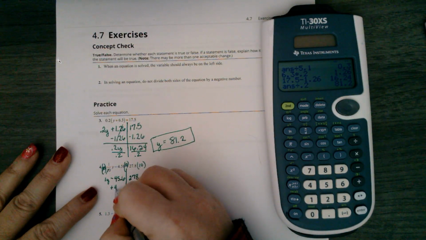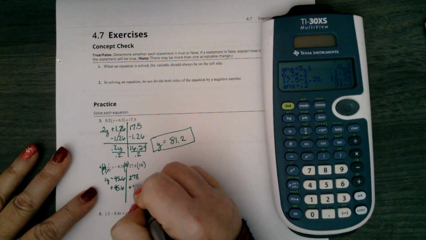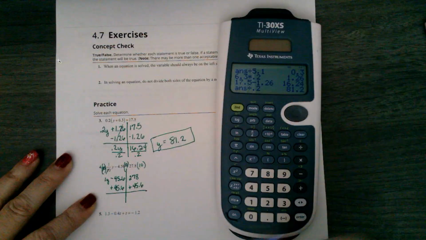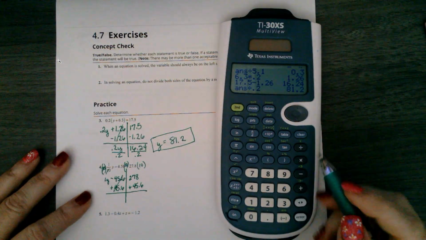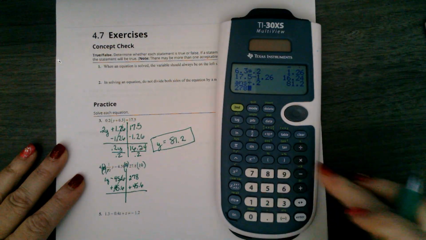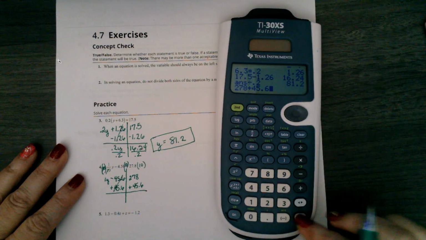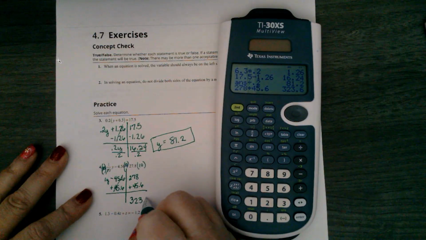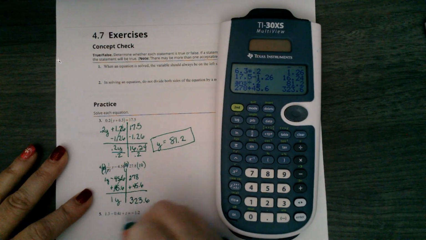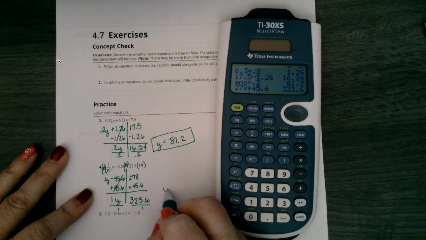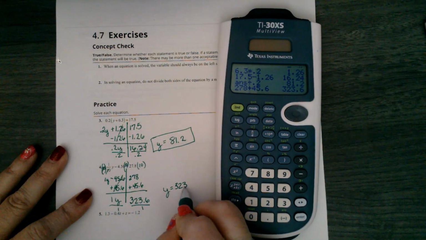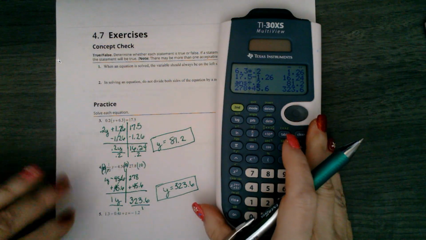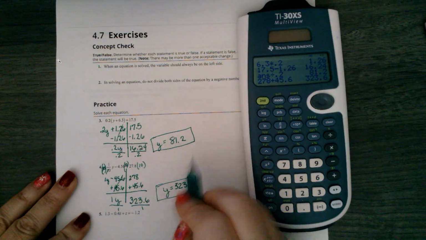Then I can add 45.6. It gives me 323.6. Divide by 1. Y equals 323.6. They didn't say to round any of these, so we have to leave them at whatever they are.